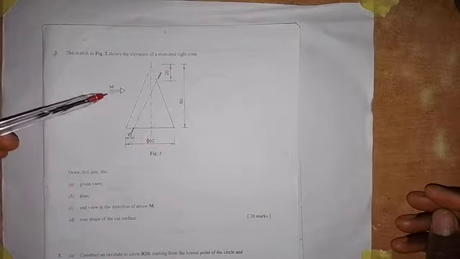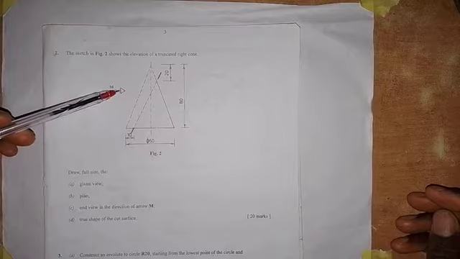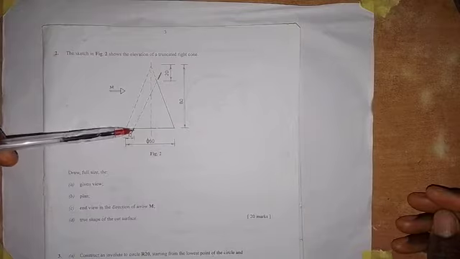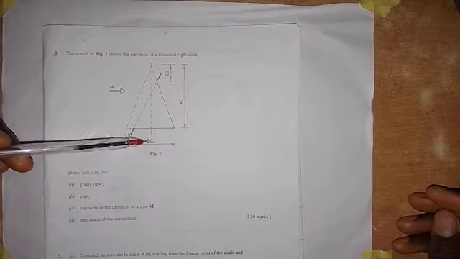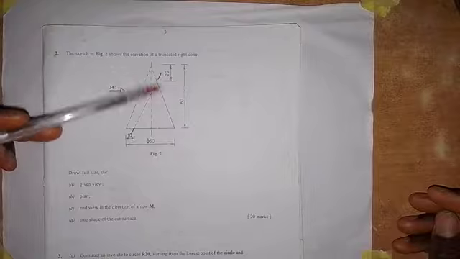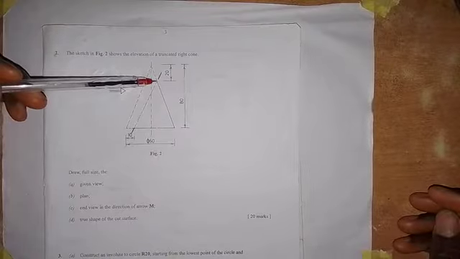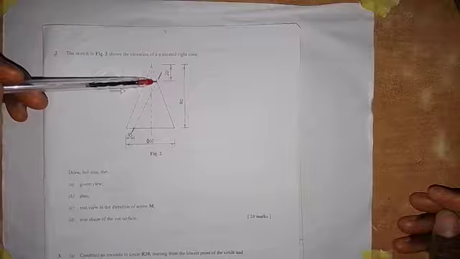As we are told in the question, this is the arrow M that is being referred to. The diameter of the circular base of this cone is 60 millimeters, the height of the cone is 80 millimeters, and the cutting plane touches this part at this point, which is 20 millimeters from the apex of the cone.